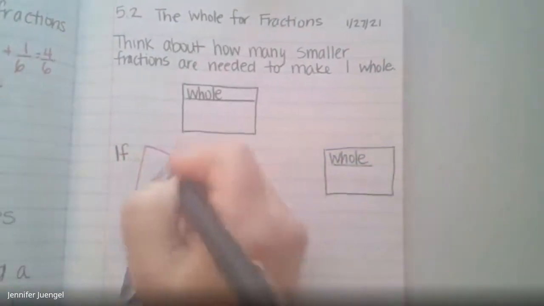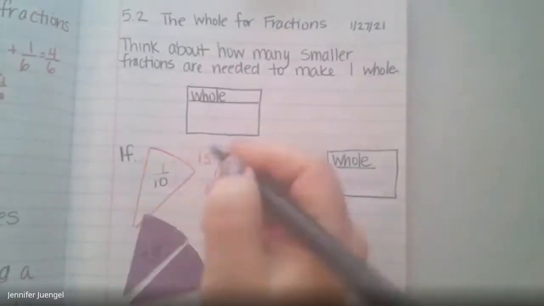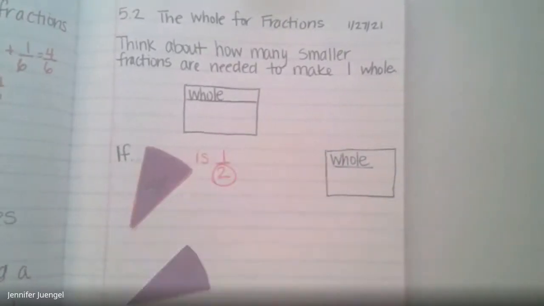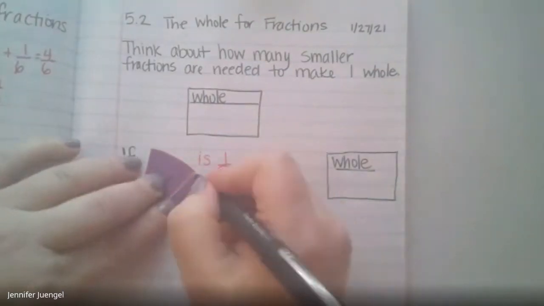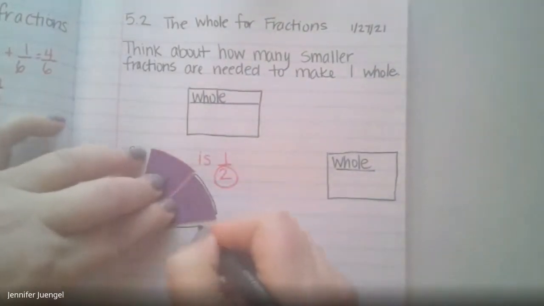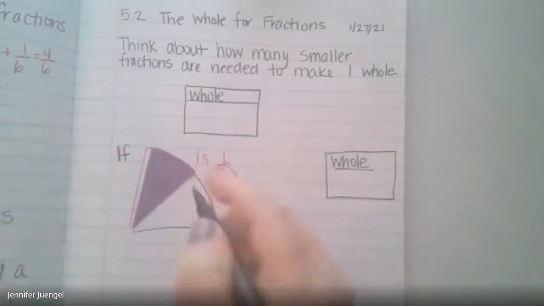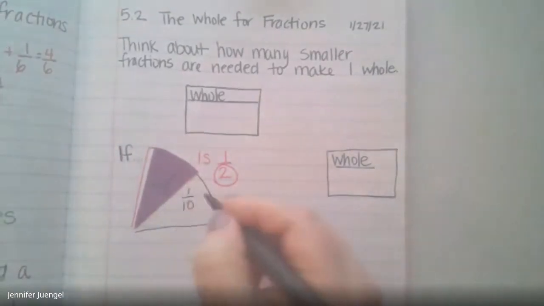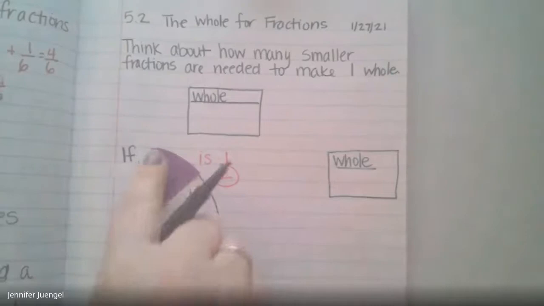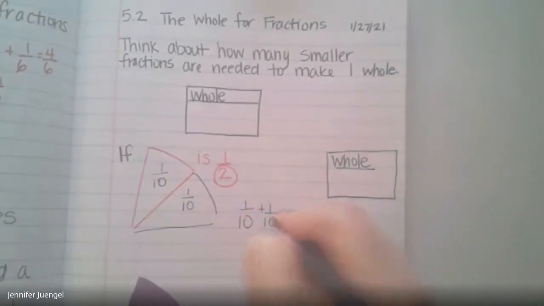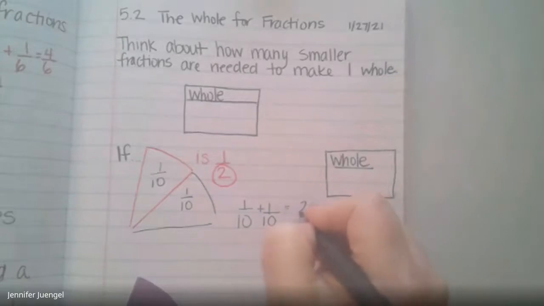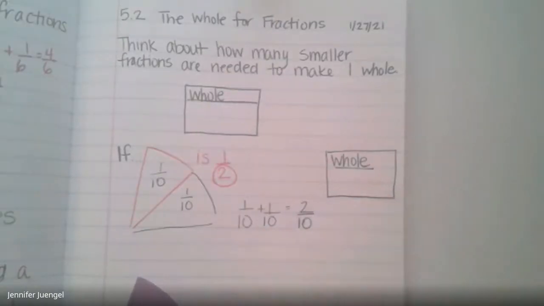So if I have 1/10, and that's half of my fraction, and I add another 10th, now I have 2 parts out of 2. 1/10 plus 1/10, remember we did this in our last one, equals 2/10.